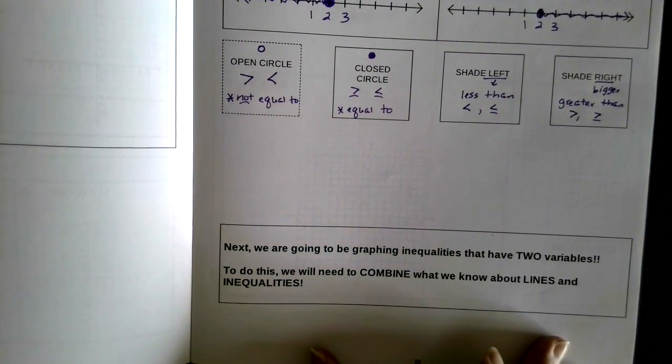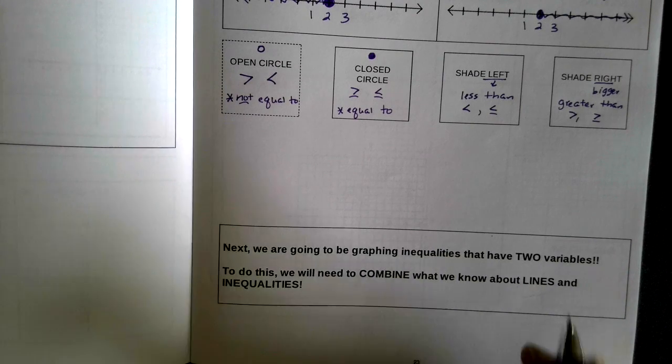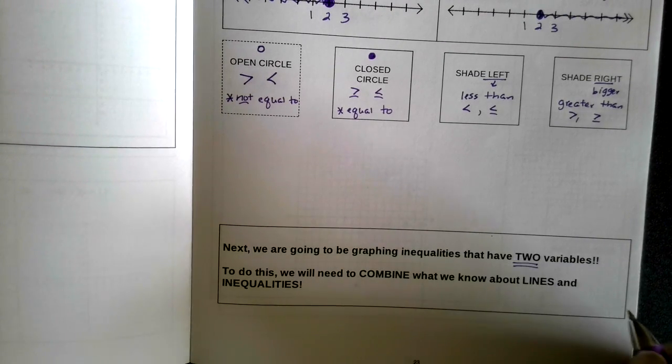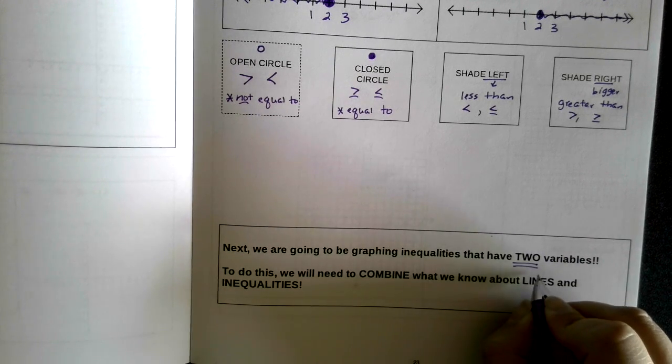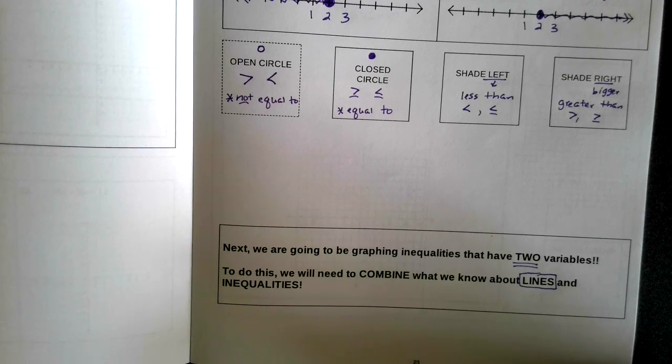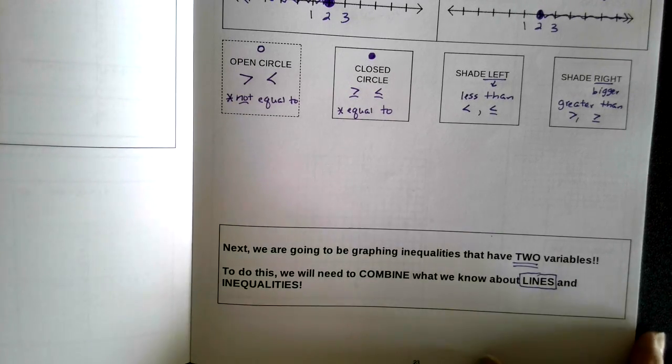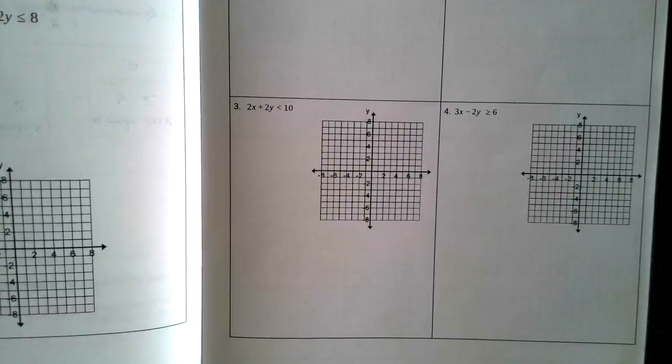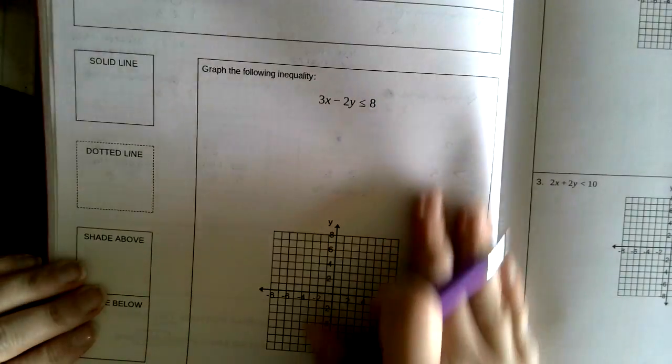Now we're going to be talking about graphing inequalities that have two variables. You'll notice everything we just did in our review only had one because that's all we covered in Module 4. Well, now we're moving on, right? So in order to do this, we have to combine what we know about lines, so a lot of what we just did at the beginning of Module 5, and then inequalities, what we did in Module 4.